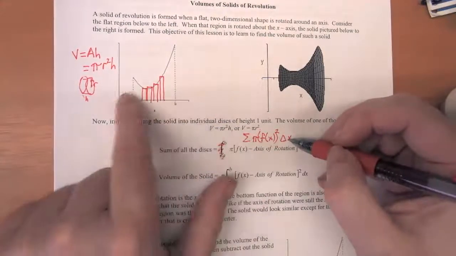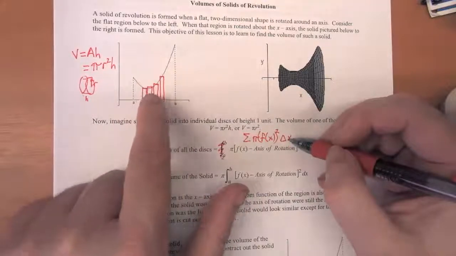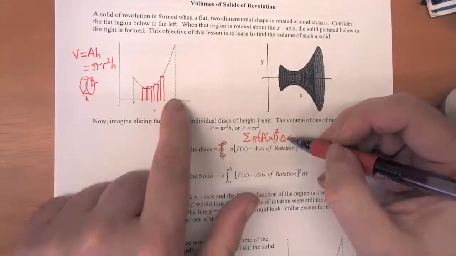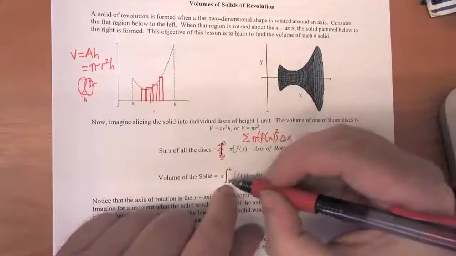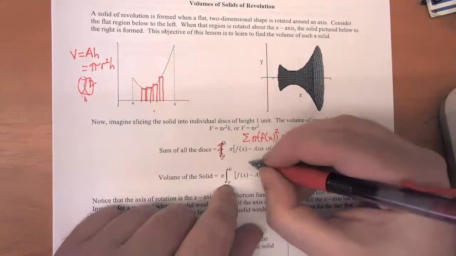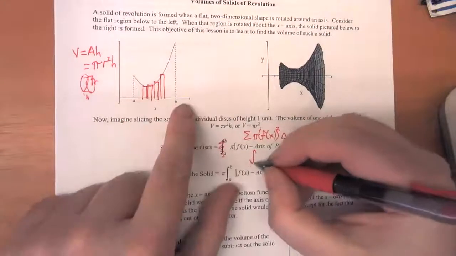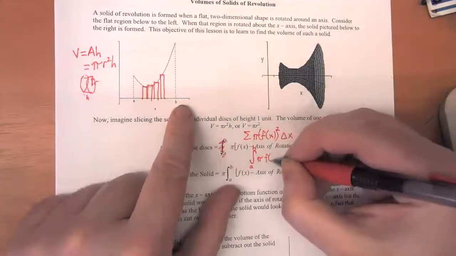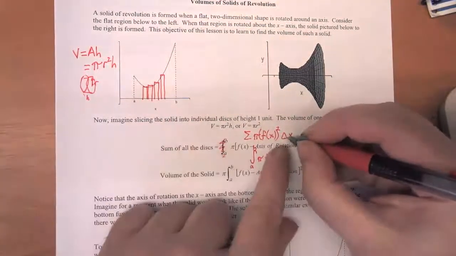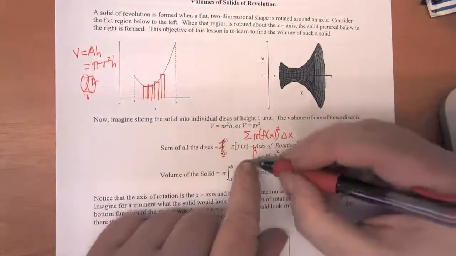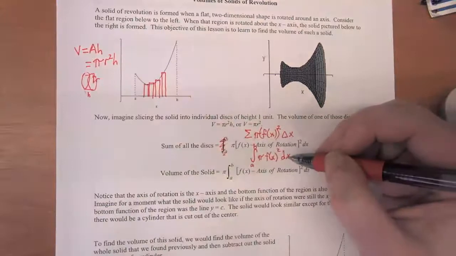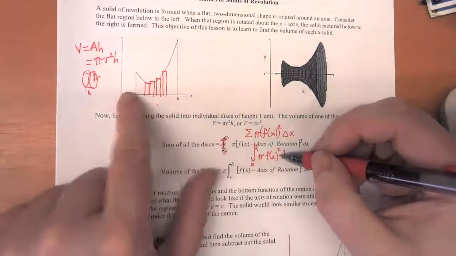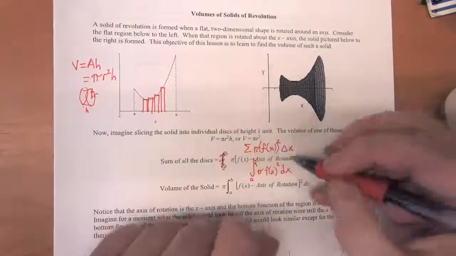And the same way that we got the actual value from this, by using an infinite number of rectangles that were all incredibly tiny, and then expressing that as a definite integral, we've got the same thing going on here. We've got the definite integral from the start to the finish of pi times f of x squared, and instead of delta x, it's going to be dx. So we're going to represent this as a definite integral in order to find the volume of all of those cylinders, which is going to be the volume of the solid of revolution.